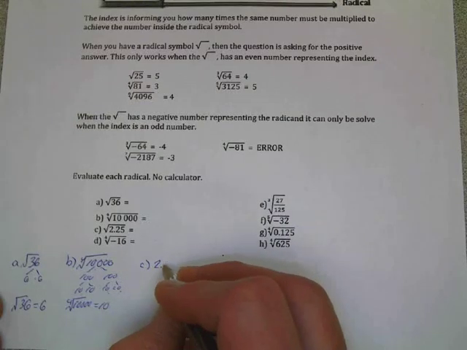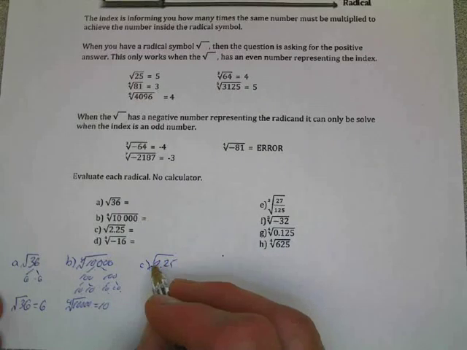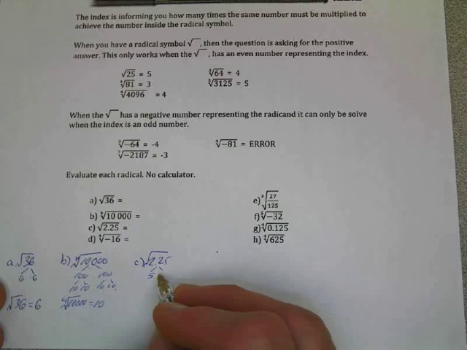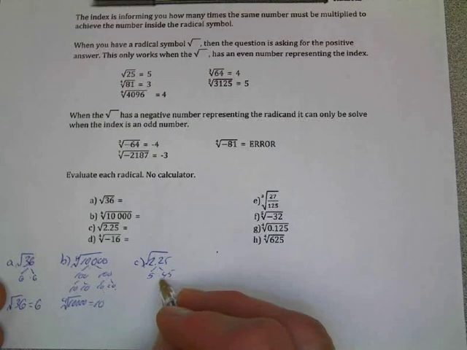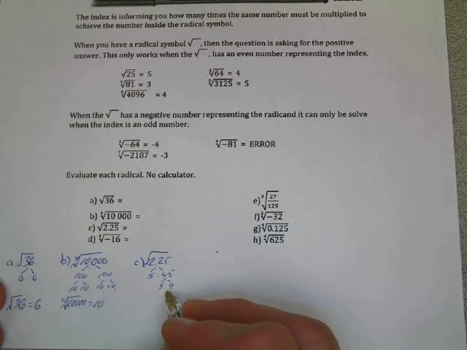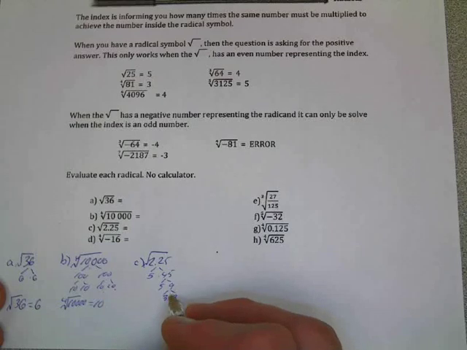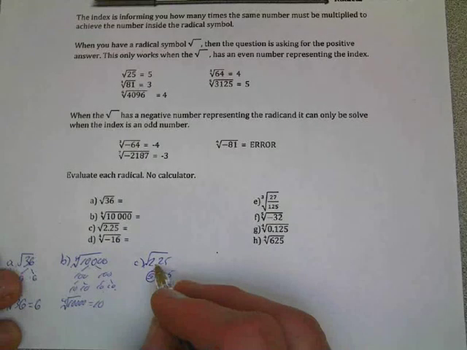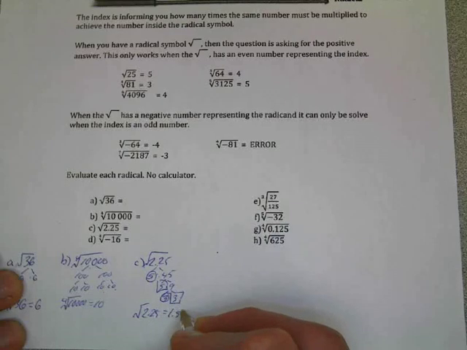C, the square root of 2.25. Once again, I'm looking for a number that will multiply by itself to give me 2.25. So factor it out. 5 goes into there, 5 goes into 24 times, 25 left over, 5 goes into there, 9, and then 3 times 3. So I know that there's a 3, and there's a 3, there's a 5, and there's a 5. So 5 times 3 is 15. But there's a decimal there, so I would say the square root of 2.25 is equal to 1.5.